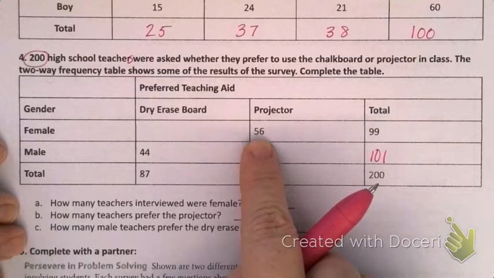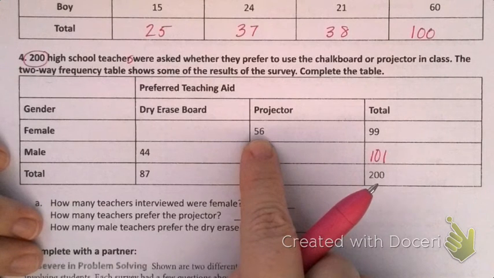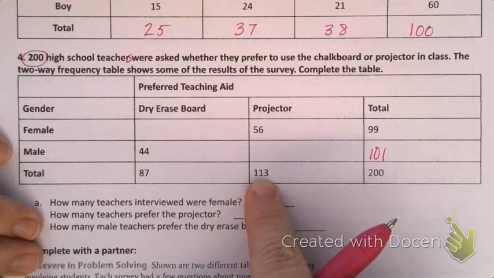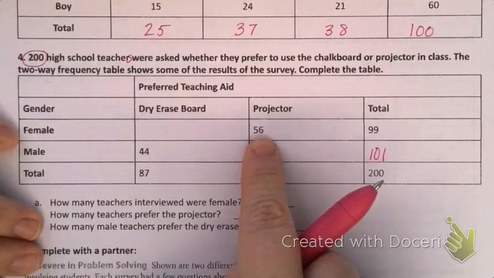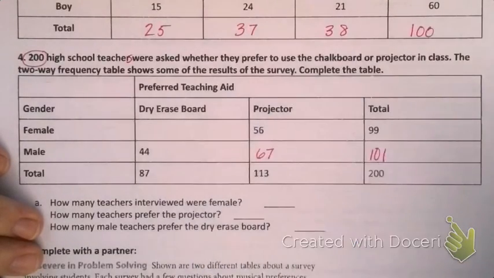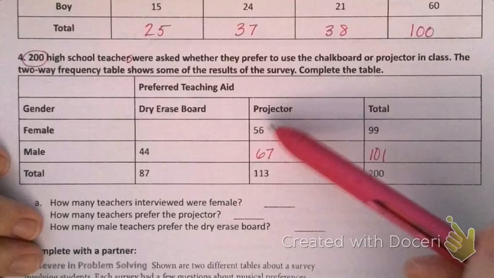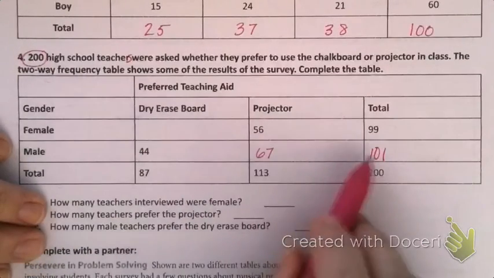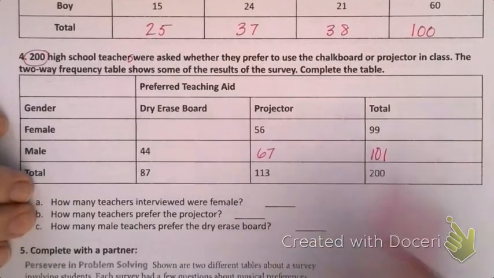Using the projector, 113 total. 56 are female. What's the other number? How did you get that? 113 minus 56. By the way, does 44 plus 67 equal 101? Yes, so I'm on the right track.